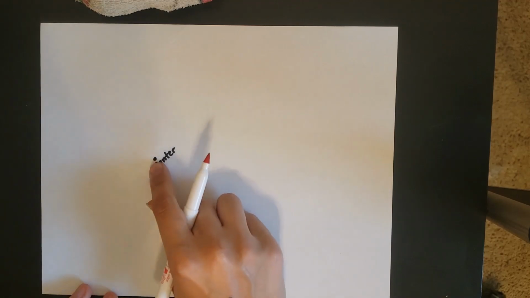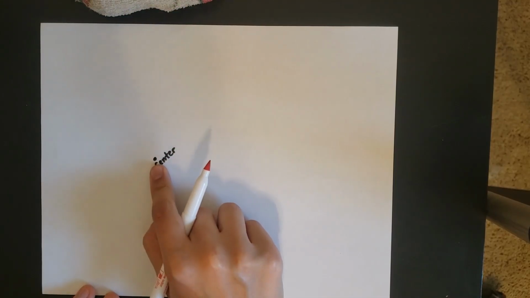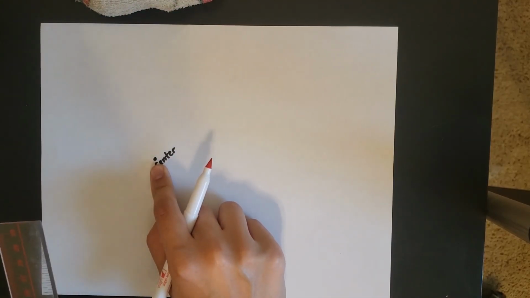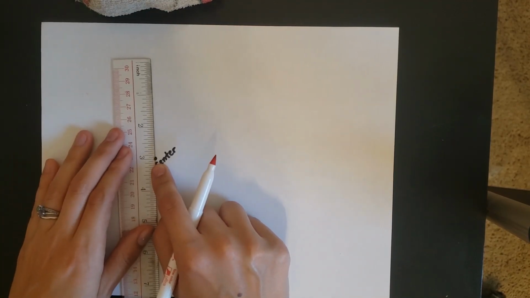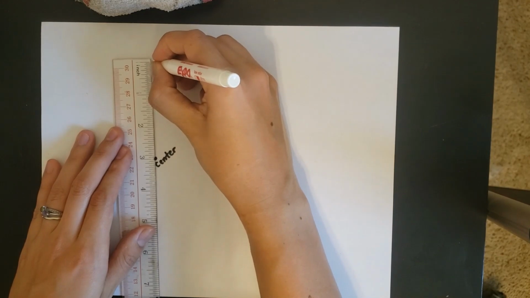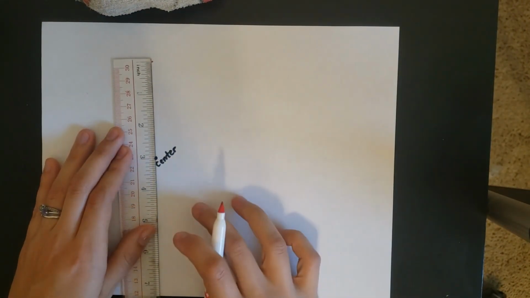So in high school, if you want to have a circle, you have to start out by having a point known as a center. Then imagine that you have a ruler and that you could draw a point that was exactly 3 inches away from the center.